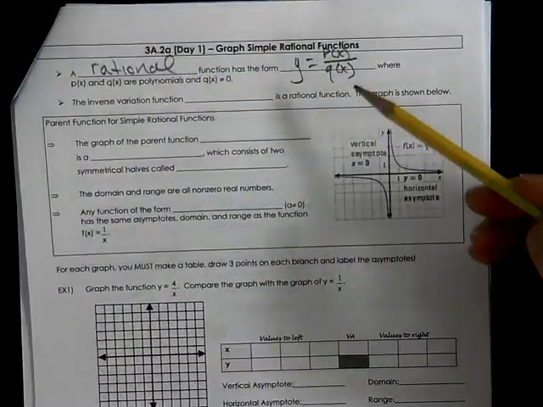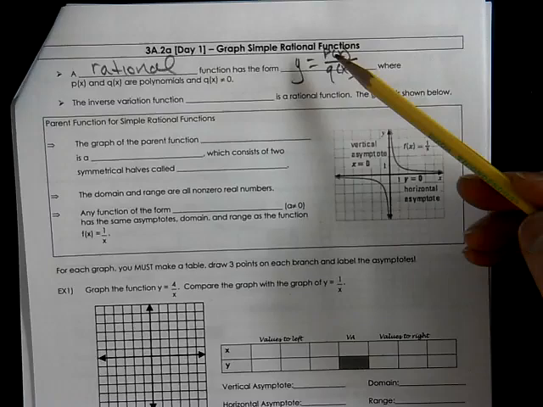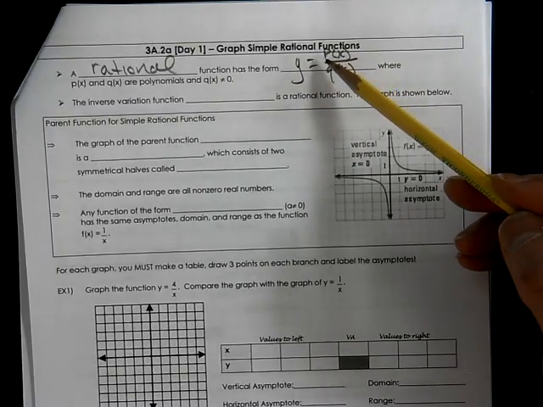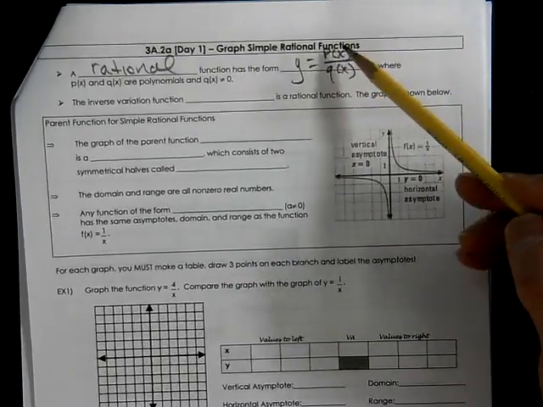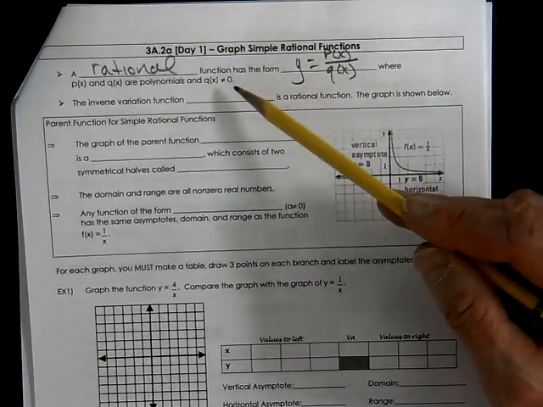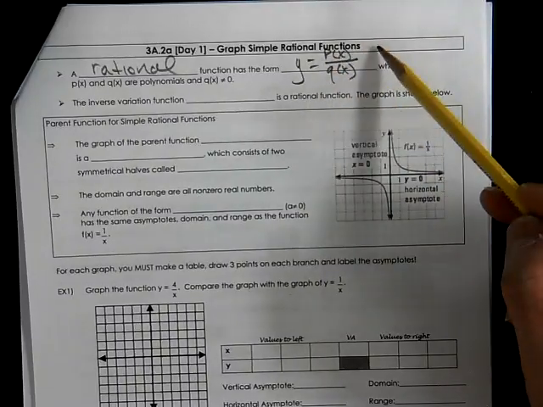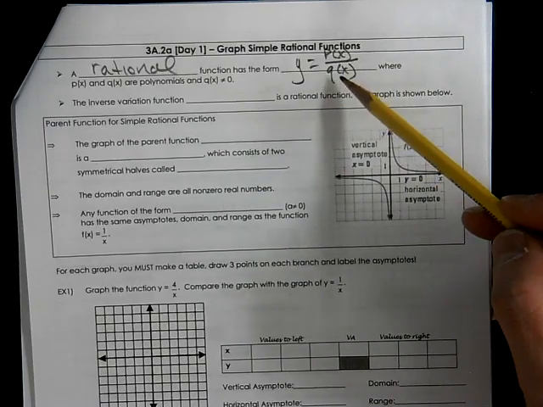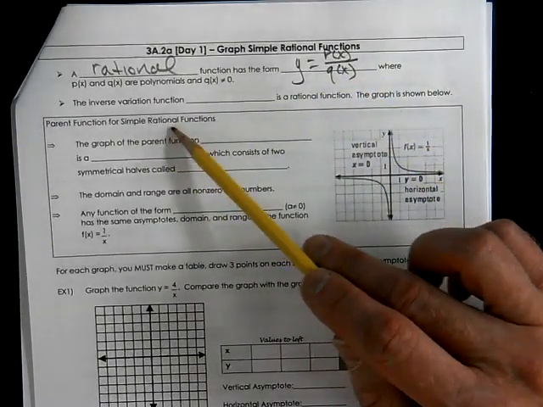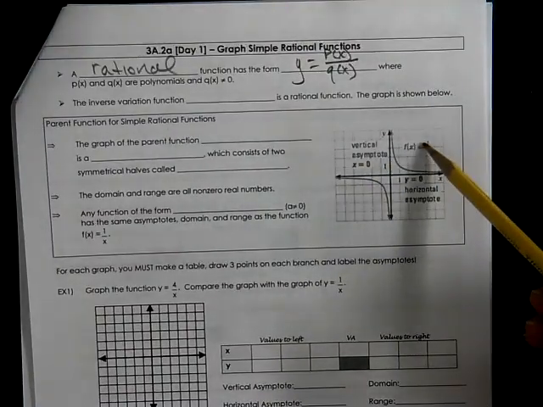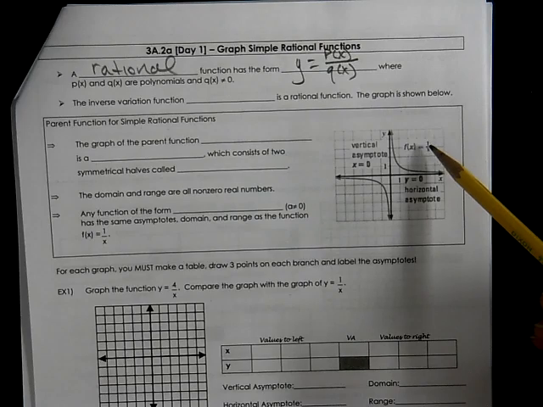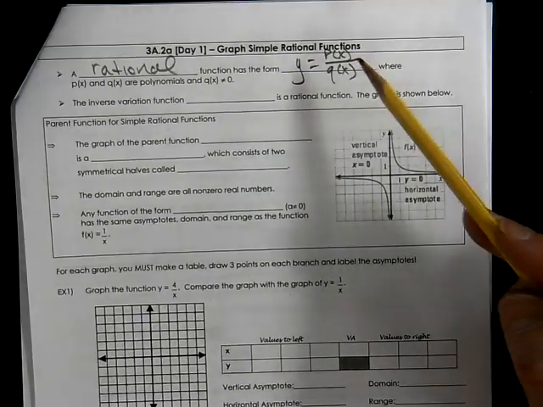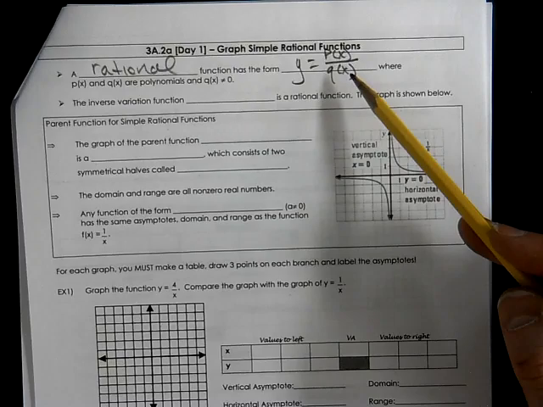We've recently gotten done with our polynomial unit. So we know that polynomials could be represented in function form with P of x equals. So theoretically, with these rational functions, we could have any expression on top and any expression on bottom. We're going to do specifically some simple rational functions, and that's when we have a constant number on top. So these are being considered simple ones because we have a constant number on top, but we will always have a variable on bottom.